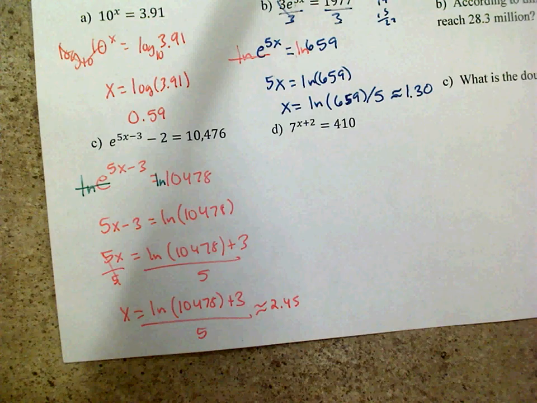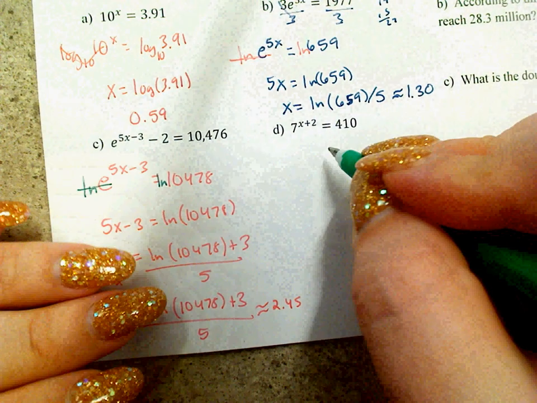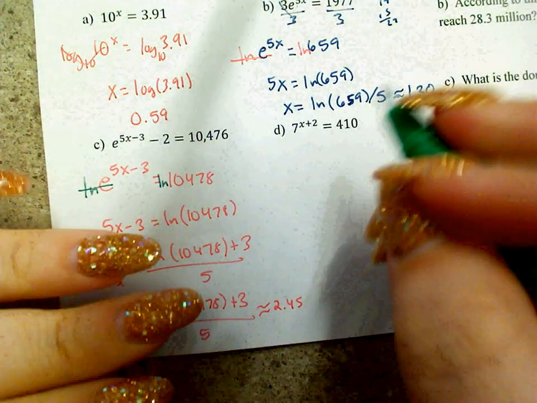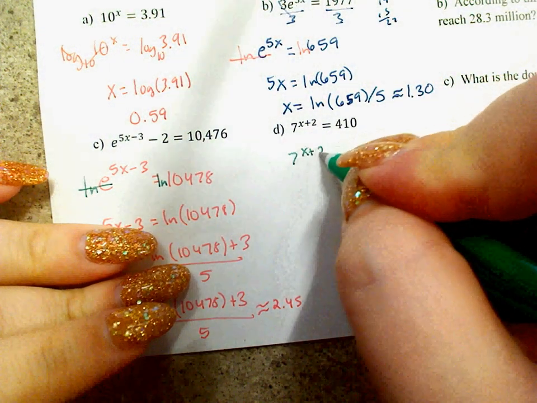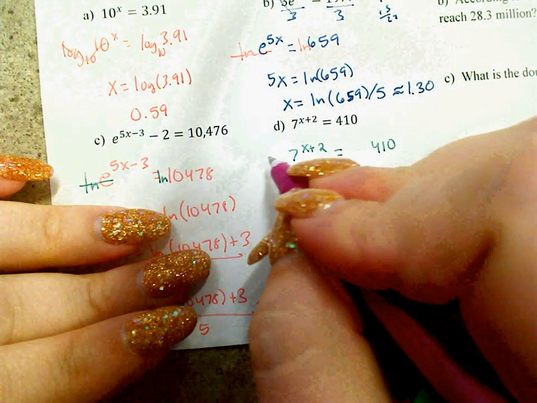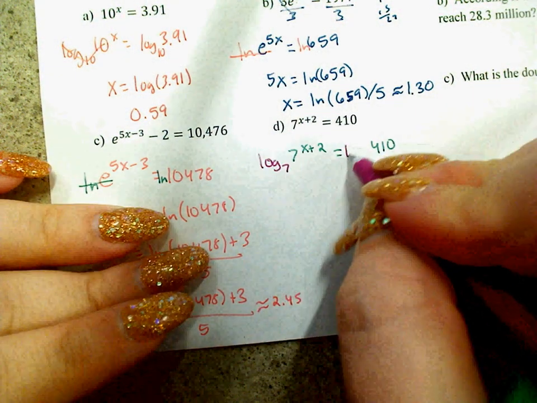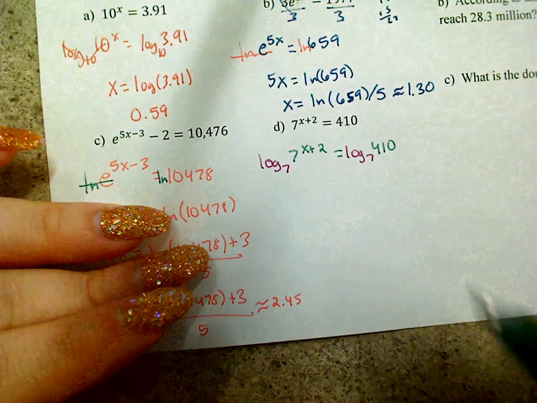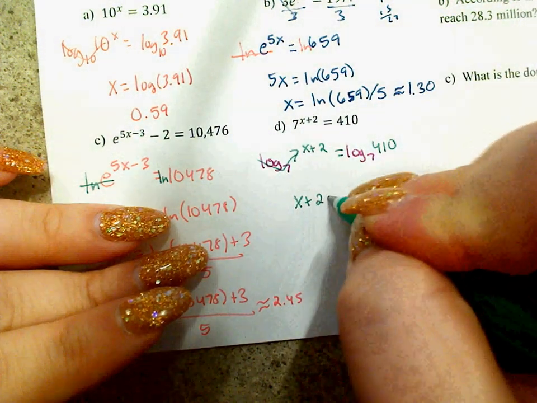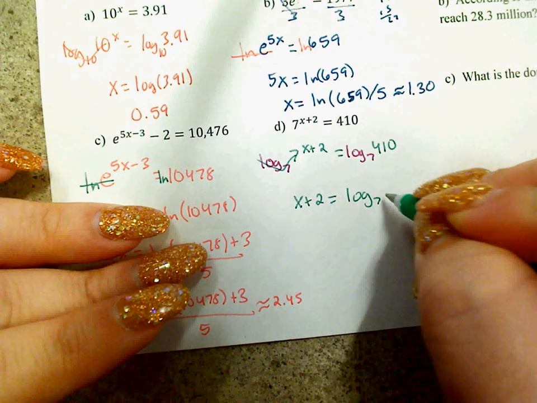Okay, so for this one, we got 7 to the x plus 2 equals 410. 410 is not a power of 7. So the only thing we can do is apply the exponent, or the log base 7. So these two simplify each other out, and we're left with x plus 2 equals log base 7 of 410.